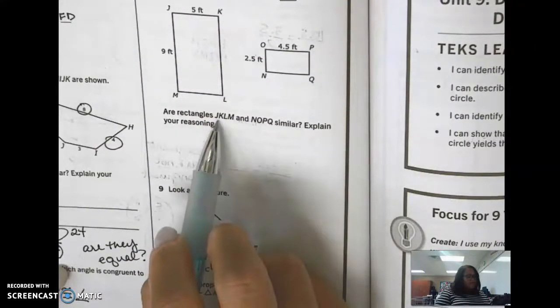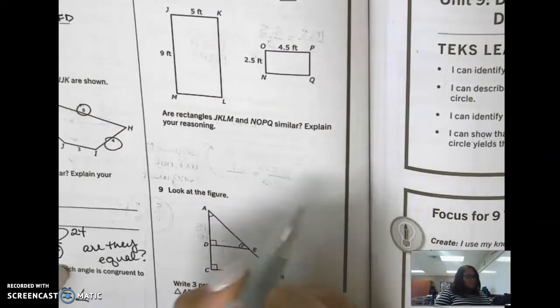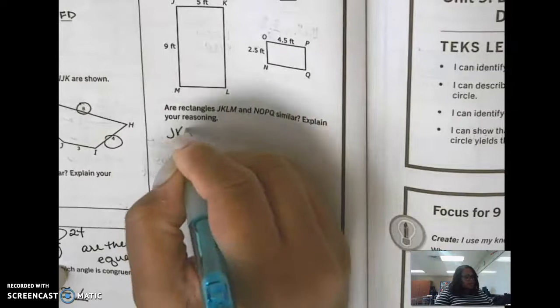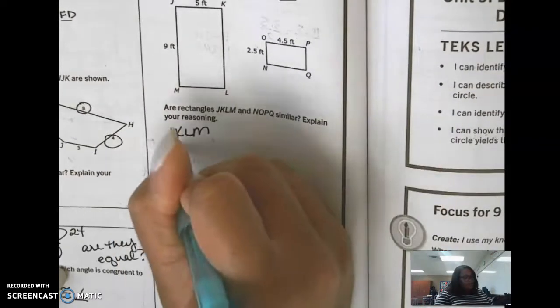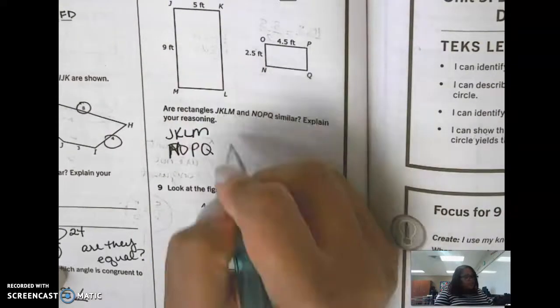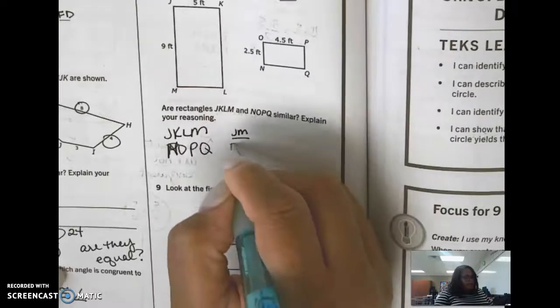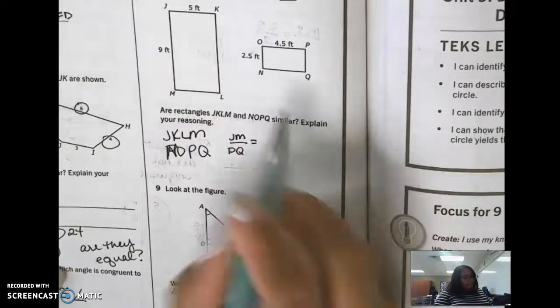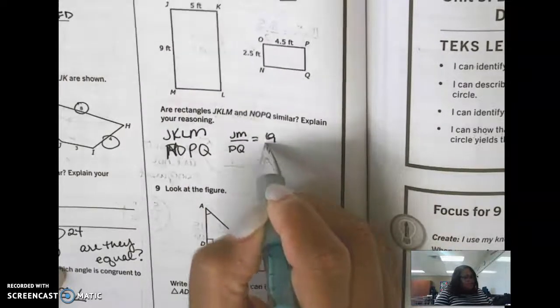Are rectangles JKLM and NOPQ similar? Explain your reasoning. All right, so let's say JKLM and NOPQ. So let's take JM and PQ. JM and PQ. So that's 9 to 4.5.